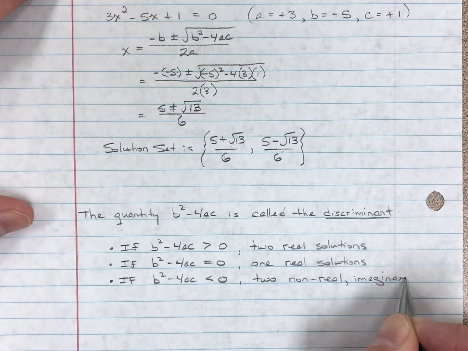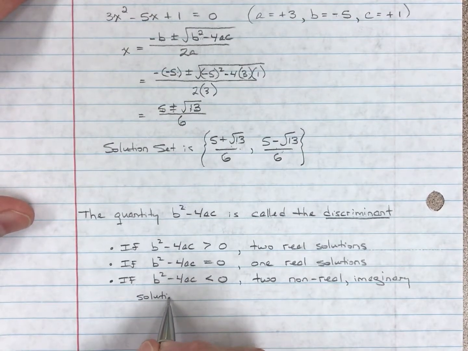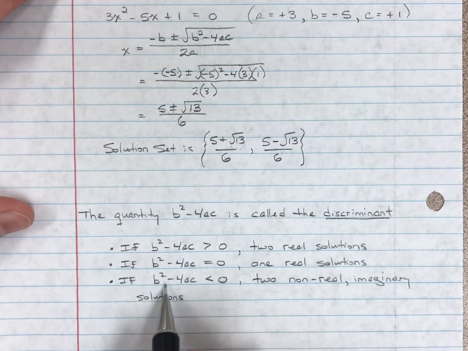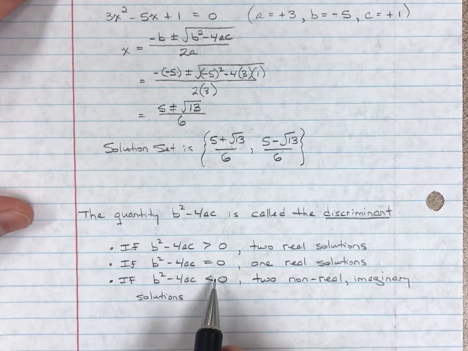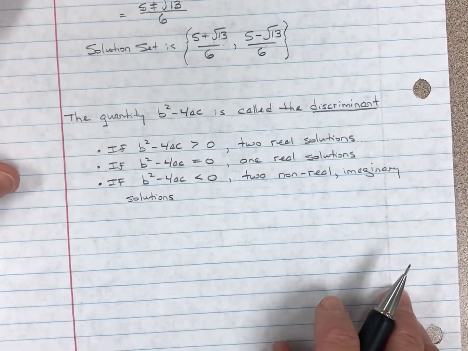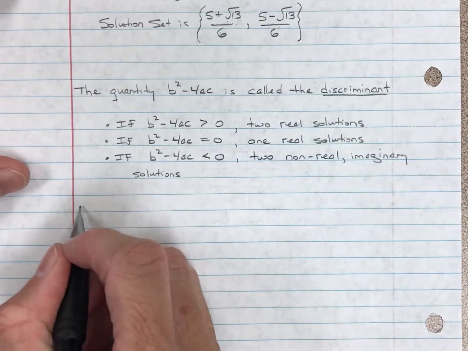Some of you may already be familiar with this. Because there's no such thing in the real number system of the square root of a negative number. Okay, let's take a look at a couple of examples of what the discriminant tells us.